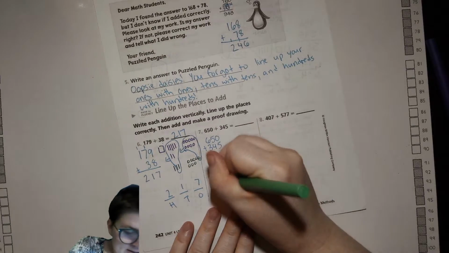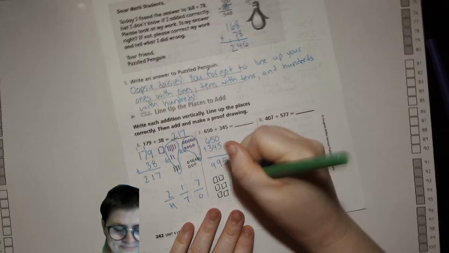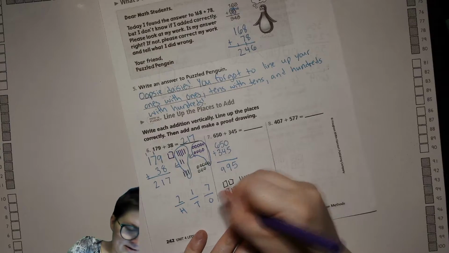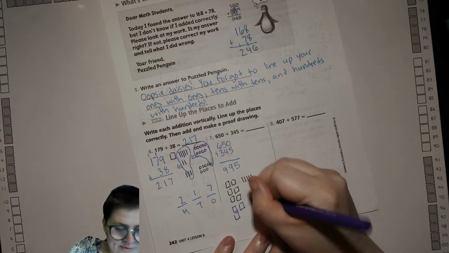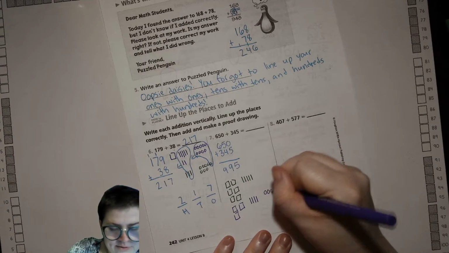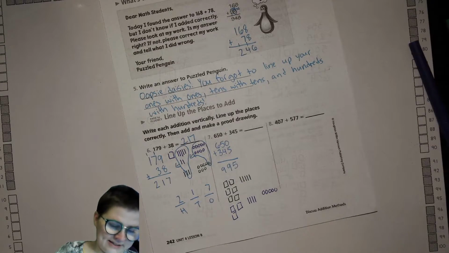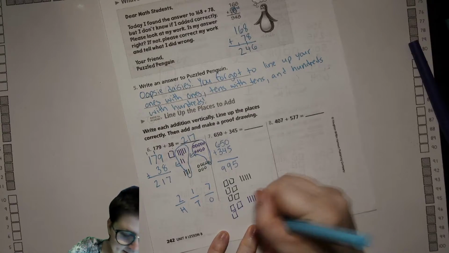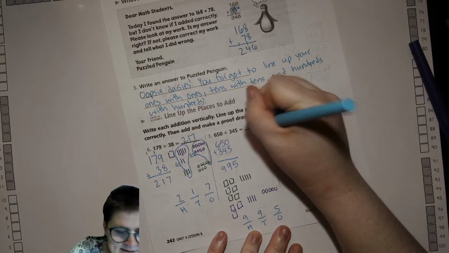So 1, 2, 3, 4, 5, 6, 10, 20, 30, 40, 50. And then 1, 2, 3, 10, 20, 30, 40, and 1, 2, 3, 4, 5. Leaving us again with 5 ones, 9 tens, and 9 hundreds, and 995.